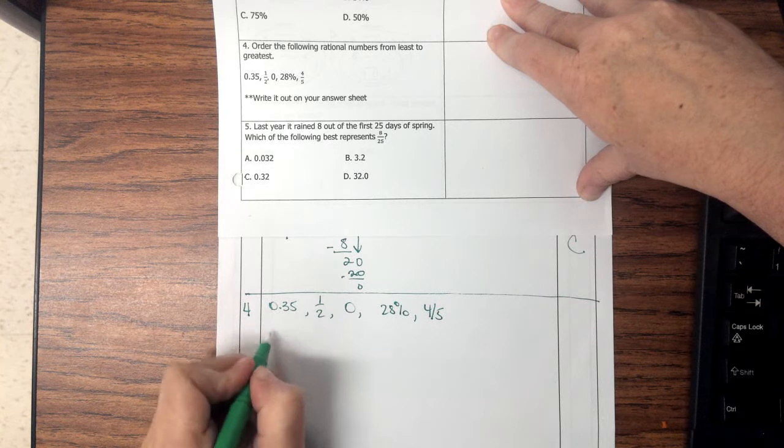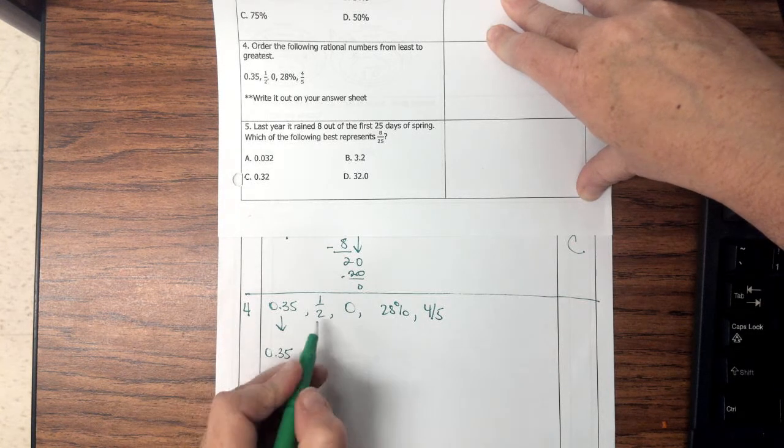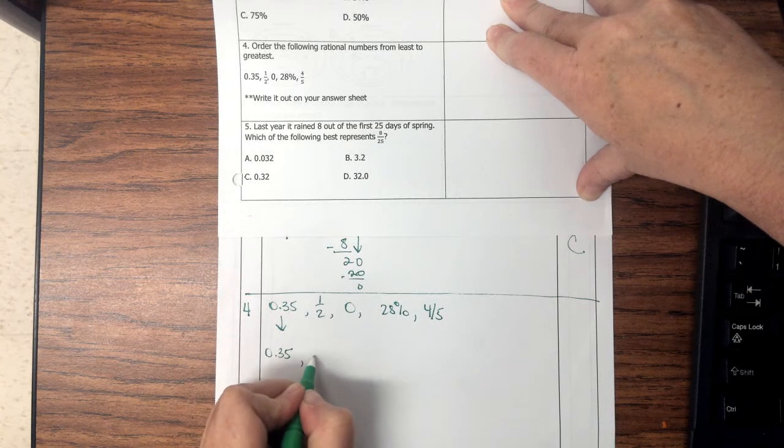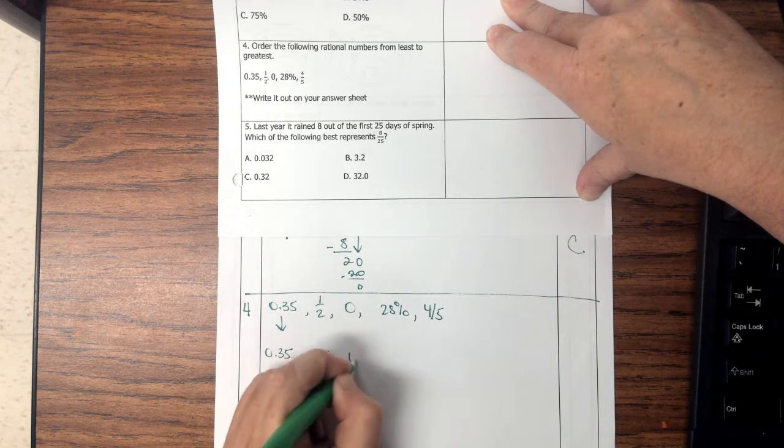Okay, this one's already done. You might remember that this one is equal to 0.5 because it's half. Okay, 0, I don't need to do anything to.